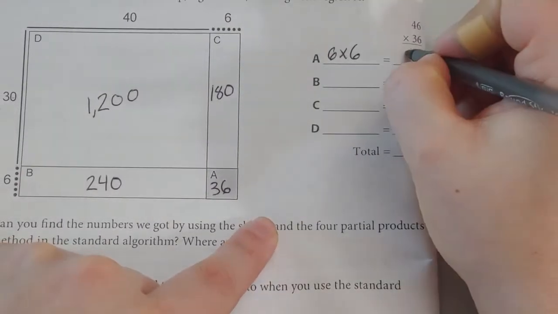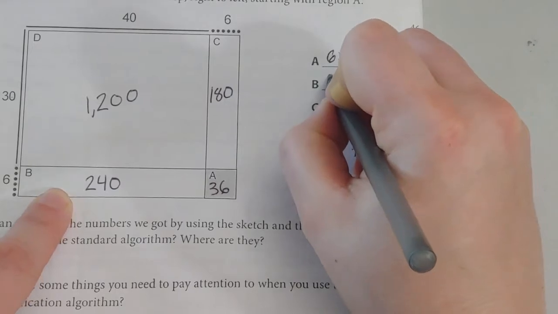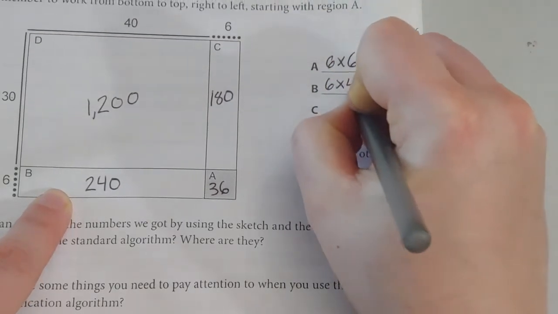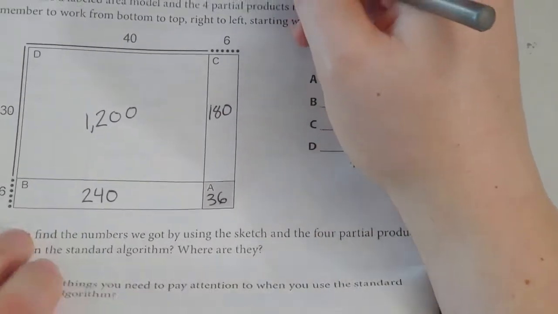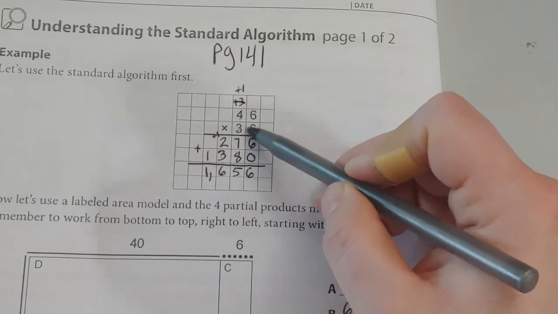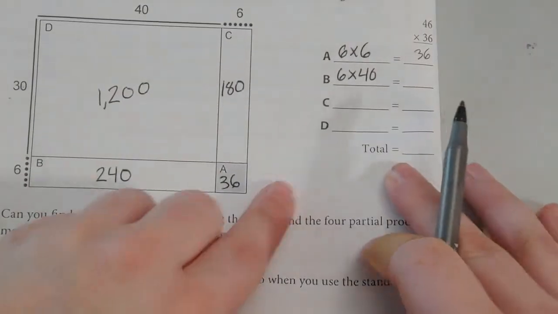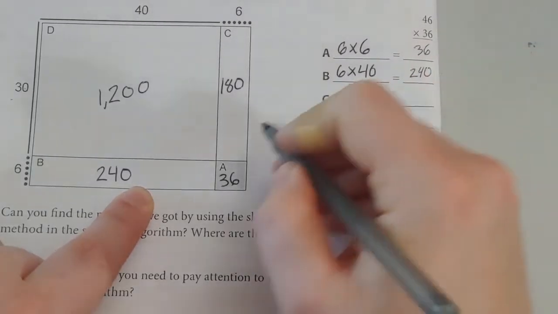All right, 6 times 6, 36. B is 6 times 40. Remember, I went 6 times 6, then I went 6 times 4. So really, that's not a 4, that's really a 40. For 240.